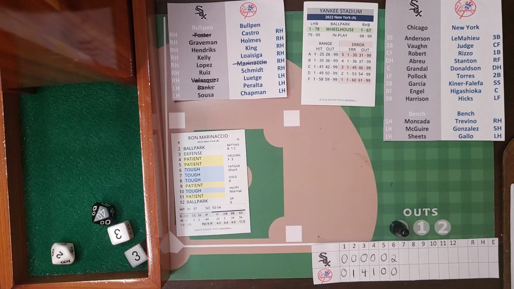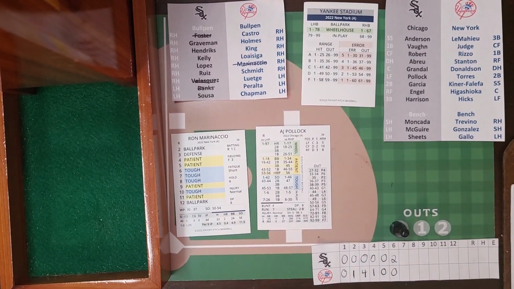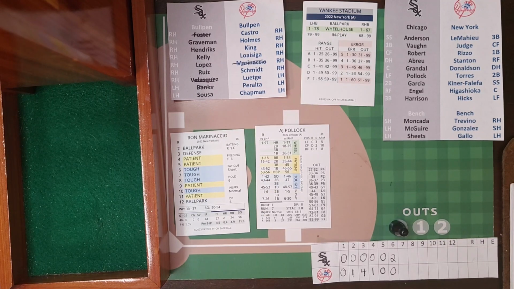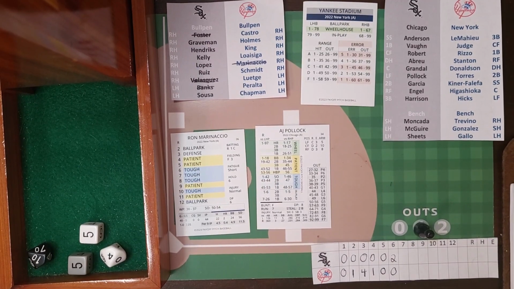So Marinaccio will be facing A.J. Pollock, the left fielder. And Marinaccio on the replay. In 11 games, he's got no wins, one loss, no saves, a 4.66 ERA, 9 2/3 innings, 4 walks, 9 strikeouts. Marinaccio, 10 is tough, 14, struck him out. That's a good start from Marinaccio. 1 away.